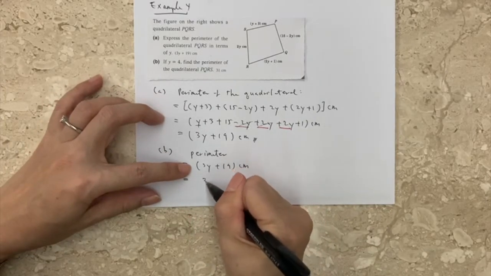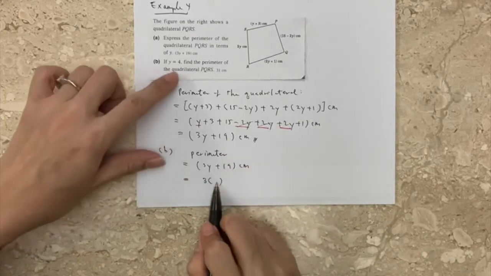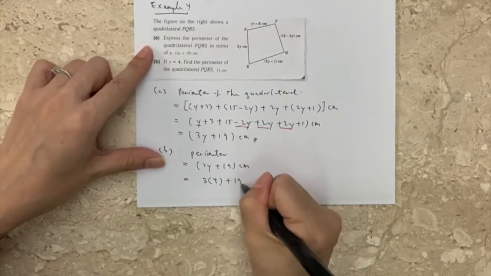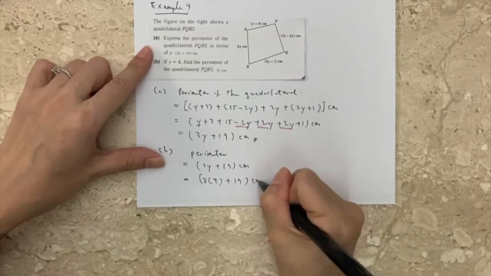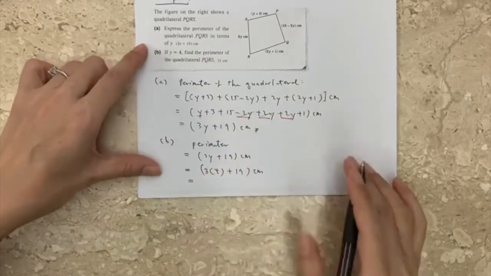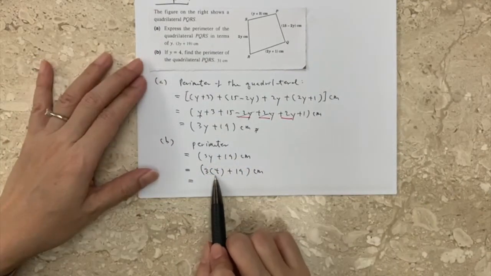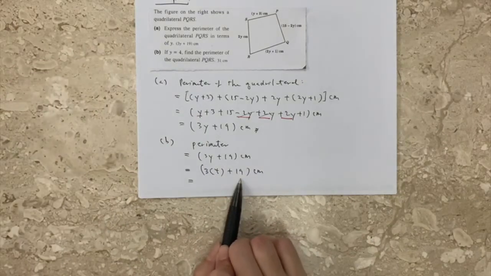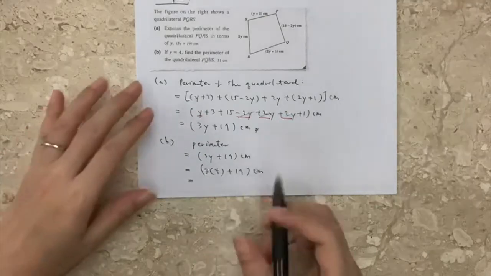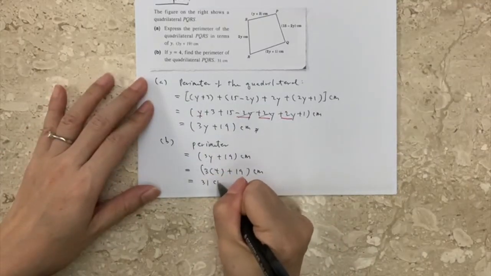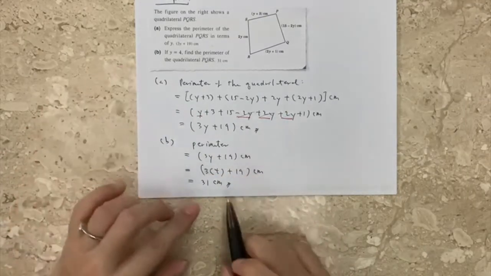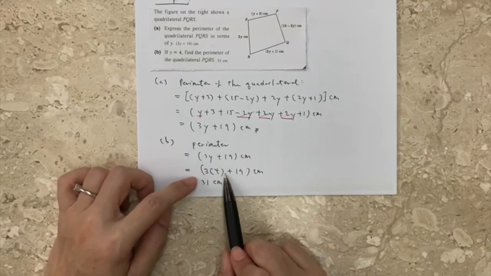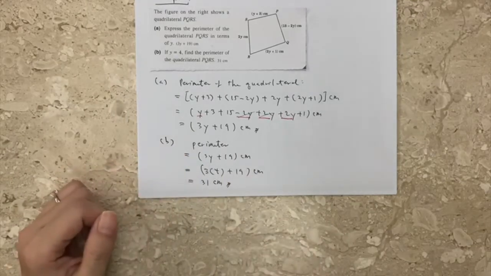So that is 3 times, and what is y? y is equal to 4, so 3(4) plus 19, and the unit is cm. So 3 times 4 is 12, and 12 plus 19. What is the answer? I get 31 cm. cm is the unit for perimeter. So we do substitution, and we use brackets for substitution.